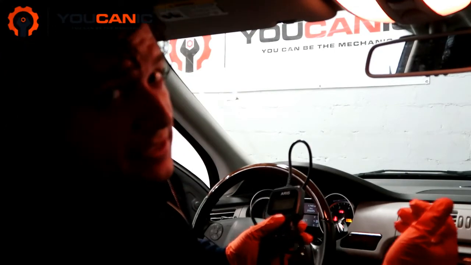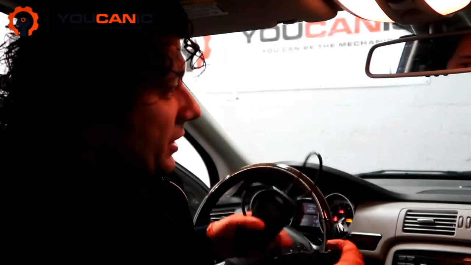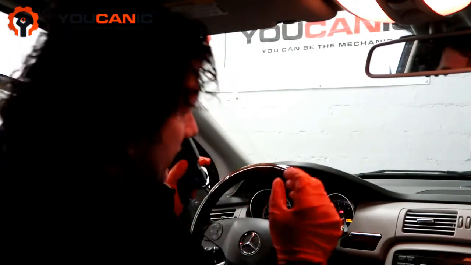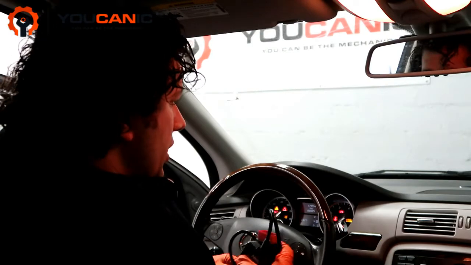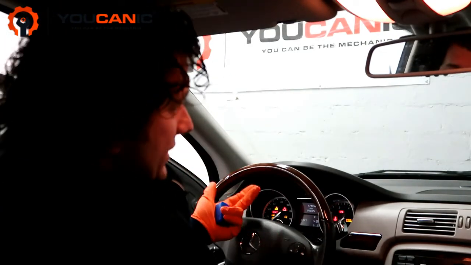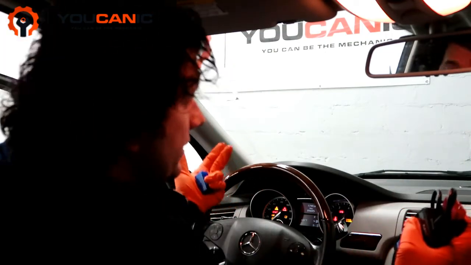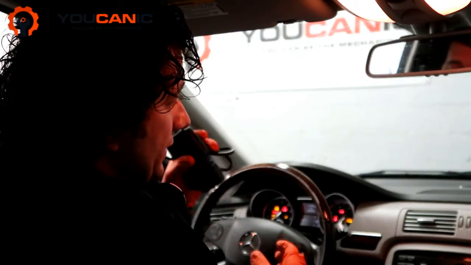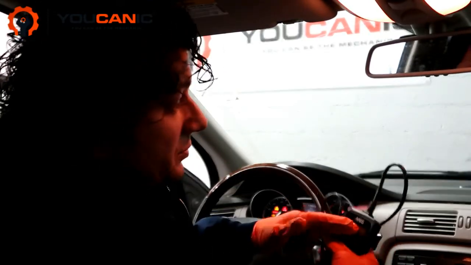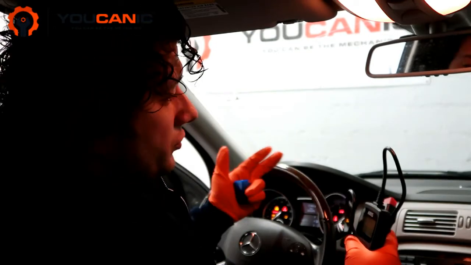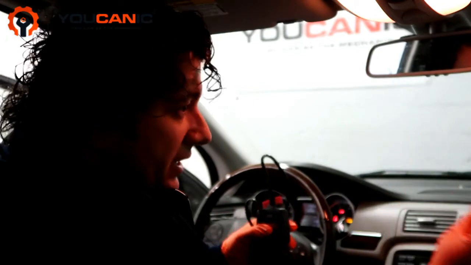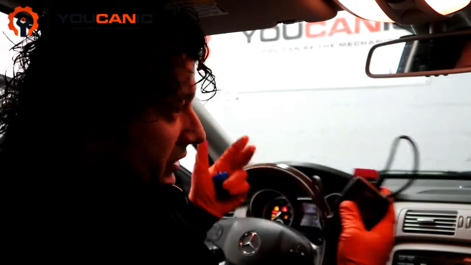There are a few cases where you'll need a professional scanner, but this is a good starting point because you can eliminate a lot of issues and find out why your check engine light is on. Here we can see the check engine light is on, and this is a Mercedes-Benz, but this procedure works on any make and model. You can buy these scanners at your favorite online store. You don't have to go for an expensive one because they all really do the same thing.